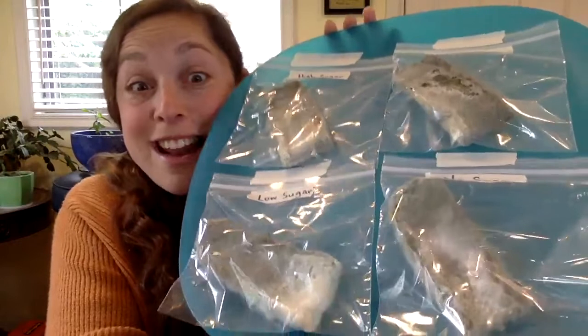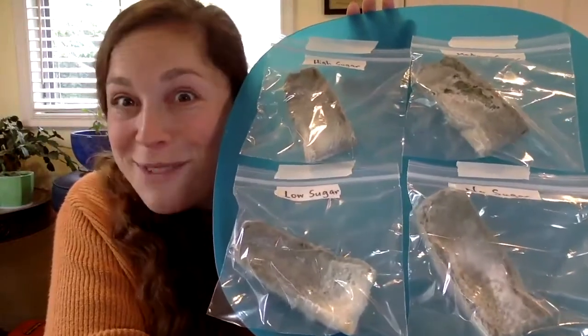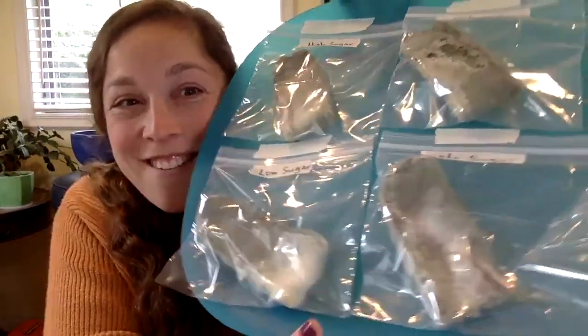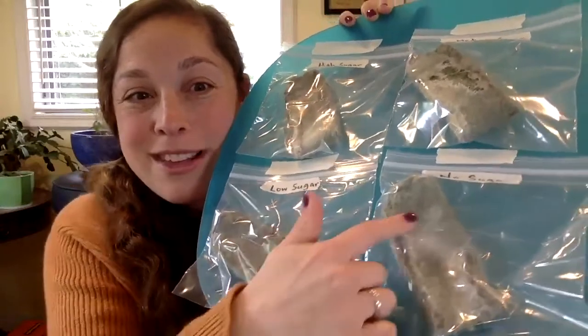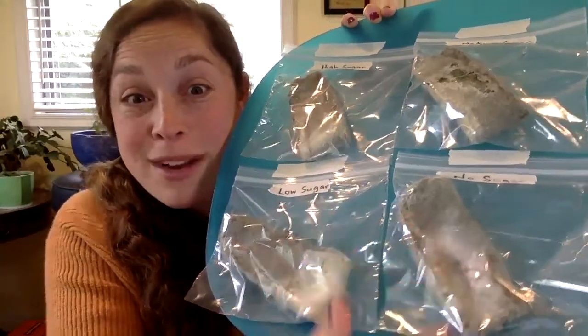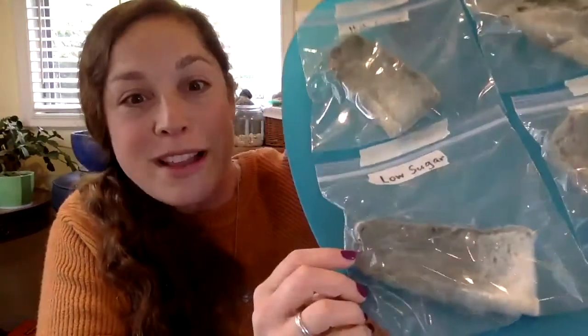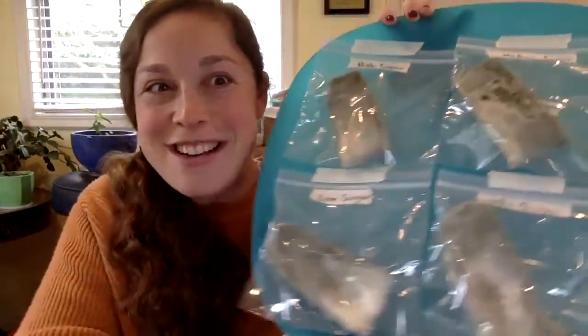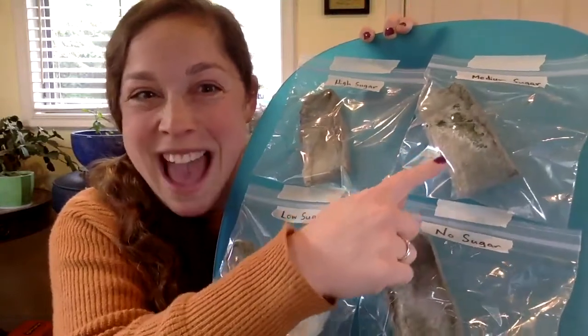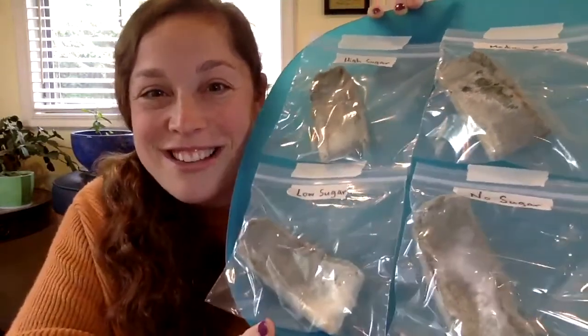My mold experiment is still here. It is very, very moldy right now. We have all sorts of interesting mold. This one has a ton of white mold growing on it. This one has a really funny white mold bump going on, which is so interesting. This one's sticking to the bag. So they're all a little different.